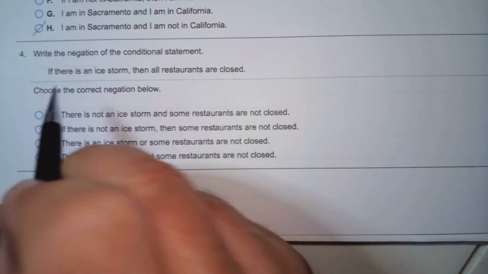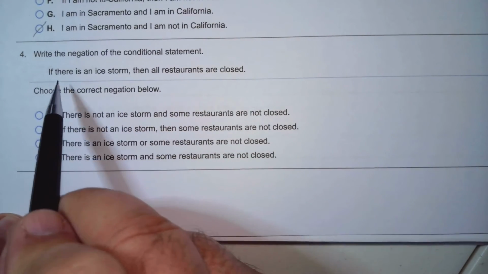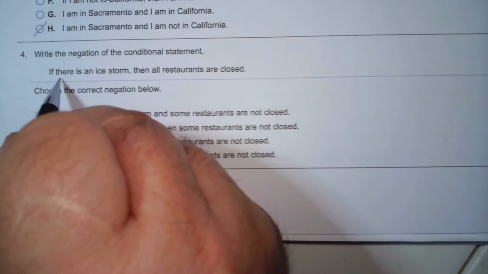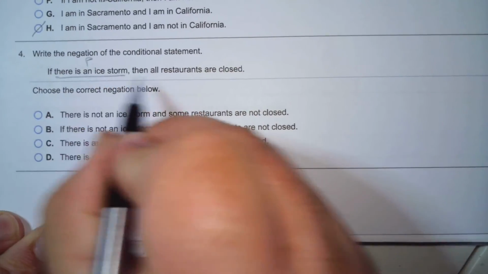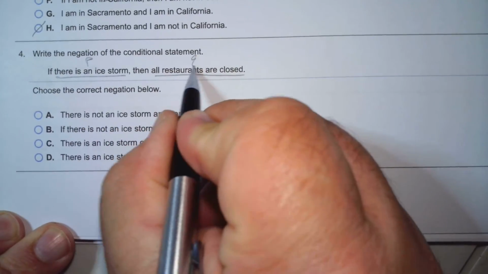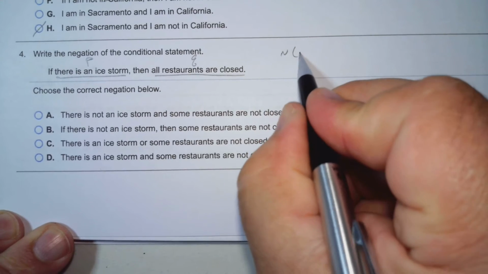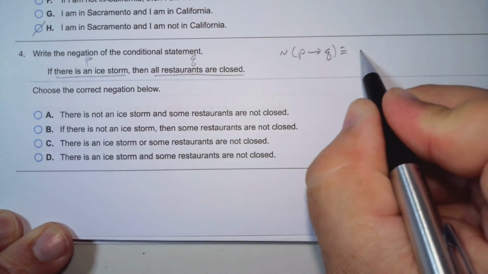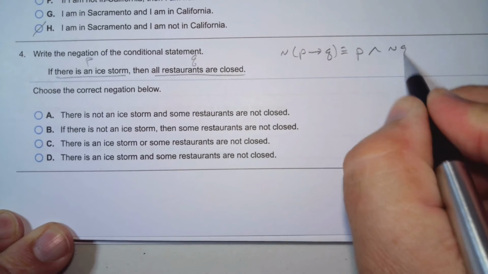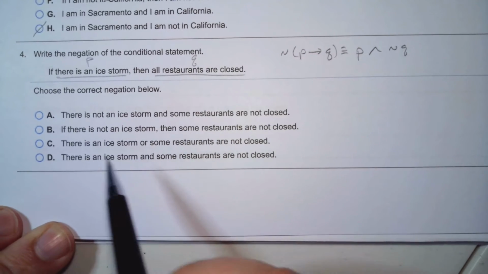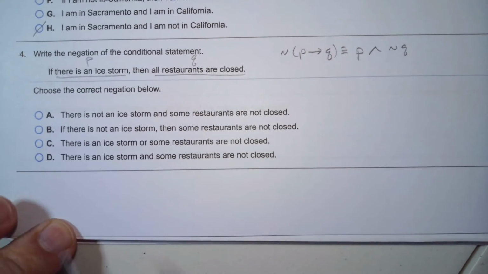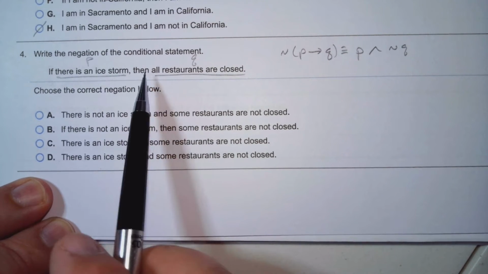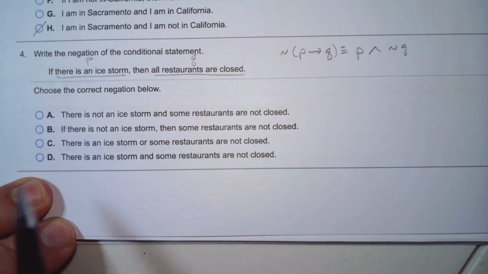Now number 4, write the negation of the conditional statement. If there's an ice storm, then all restaurants are closed. If P, then Q. The negation of it, P and not Q. There's an ice storm, then all restaurants are closed.